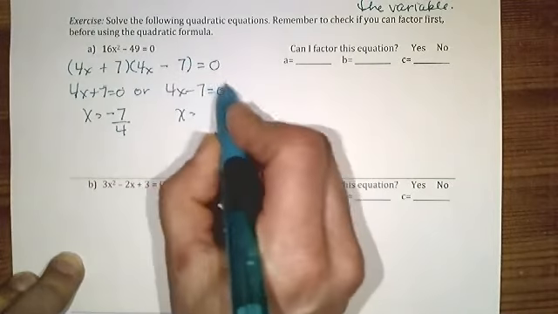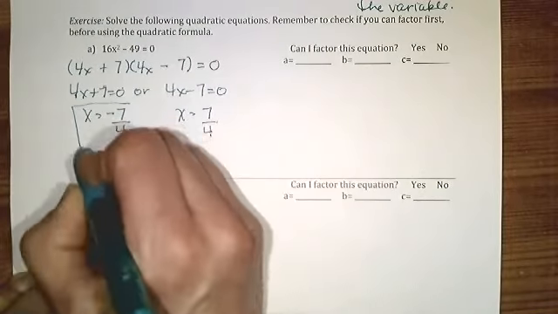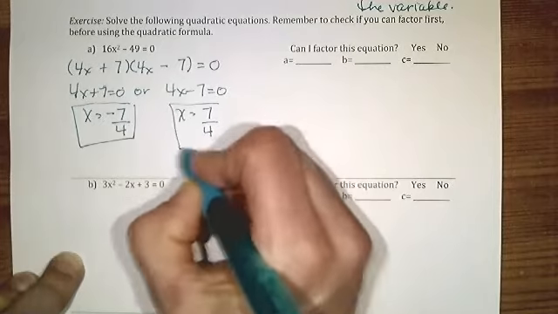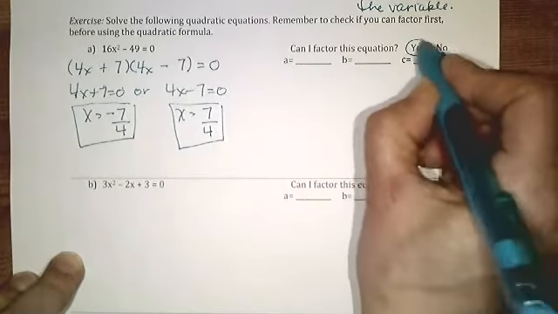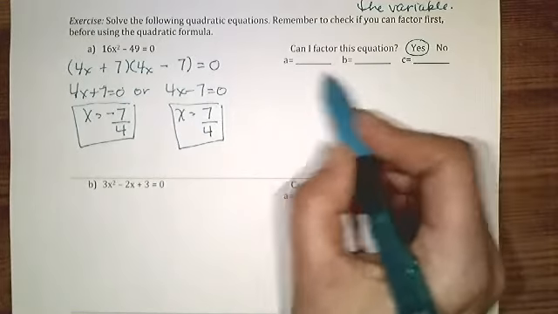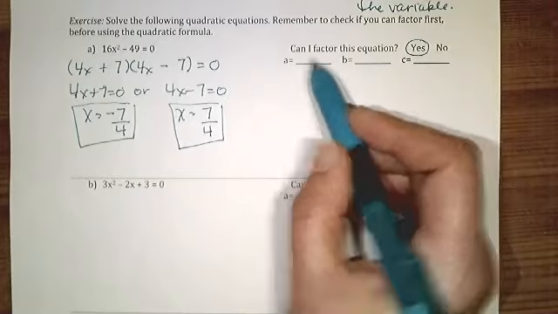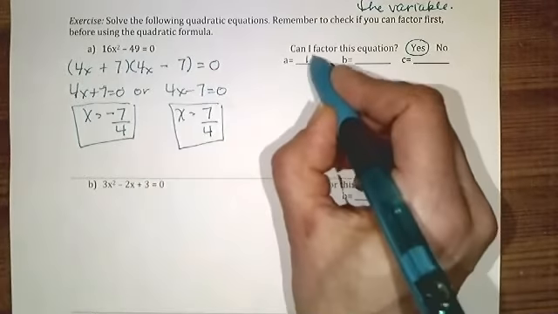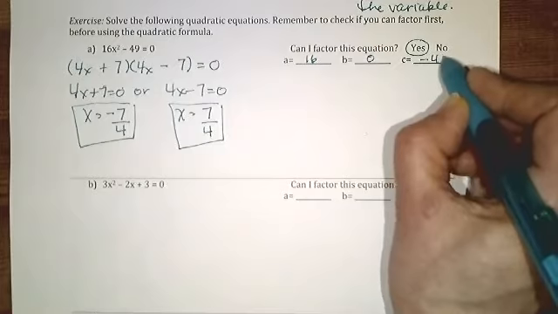X is equal, we'll take the 7 over for a positive 7 and divide by 4. So this is the solution. Yes, this factored. We can write in the A, B, and C for this. We don't need it because we're not using the quadratic equation, but it's still good practice. So I know my A here would be 16, my B would be 0, and my C is negative 49.